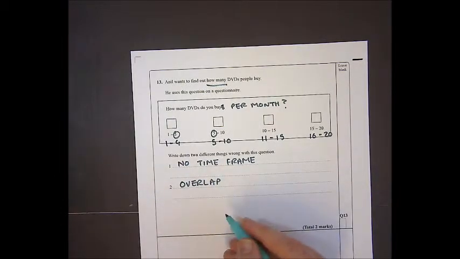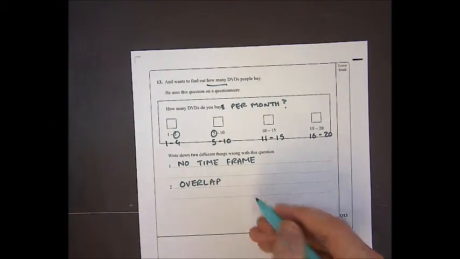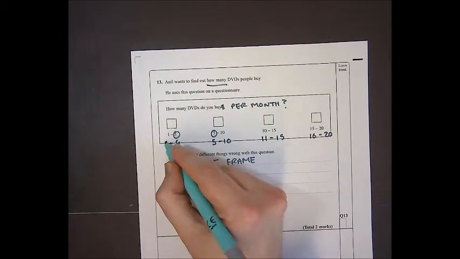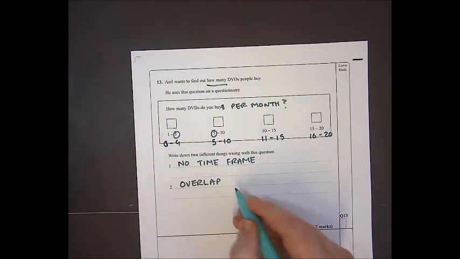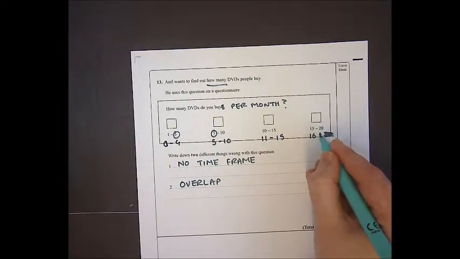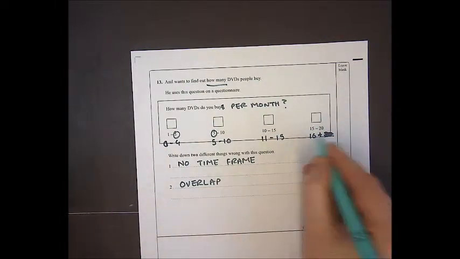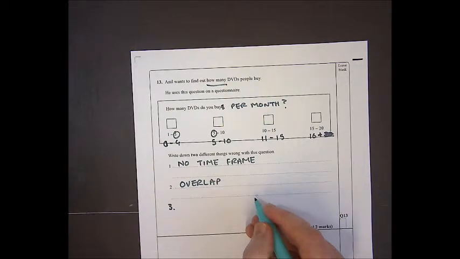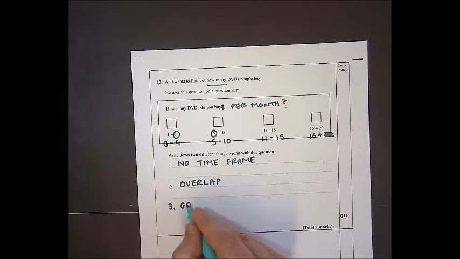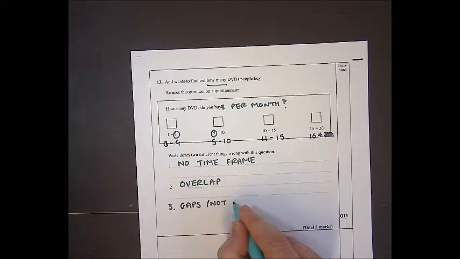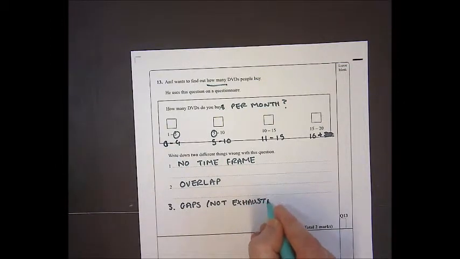And the last thing is that there are a few gaps. So what happens if somebody says 0 DVDs? So we should have changed that to 0 really. 0 to 4 DVDs would have been better. And how about we just go 16 plus for this to cover our bases? So I'm going to put a third thing. You only need 2, but you can pick any of these 3. And I am going to say that there are gaps. The correct terminology for this is that it doesn't exhaust all possibilities, so it's not exhaustive.